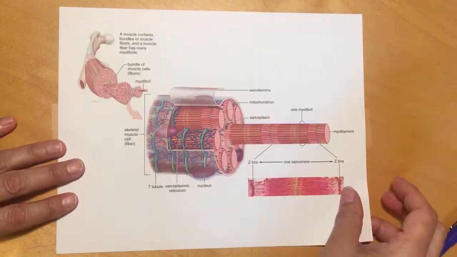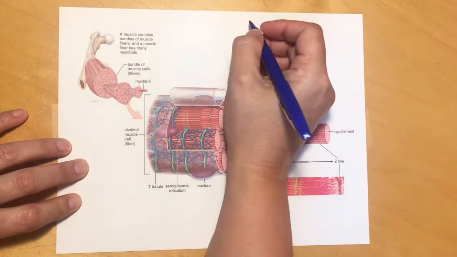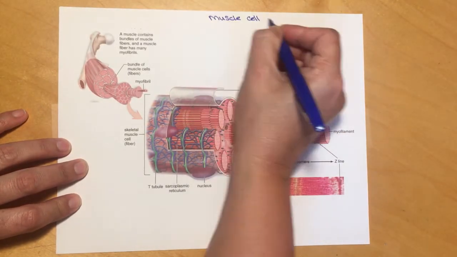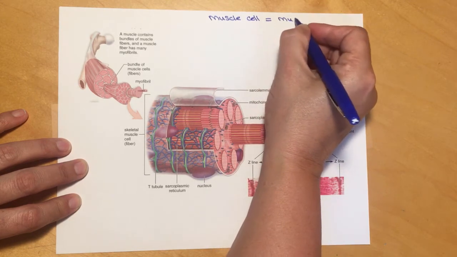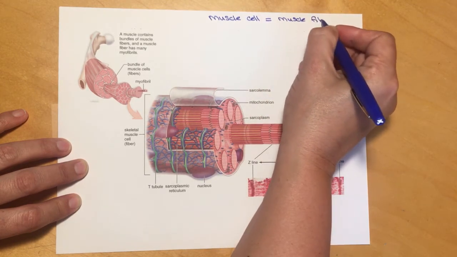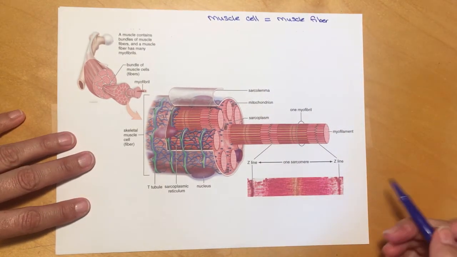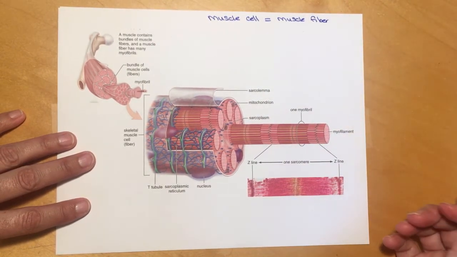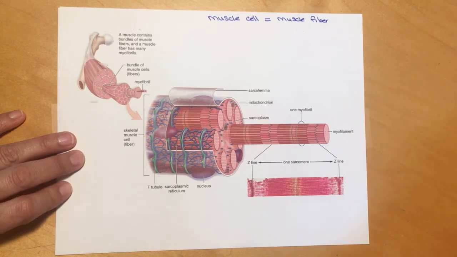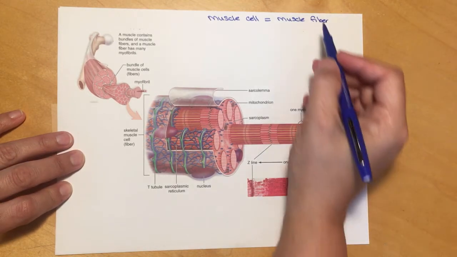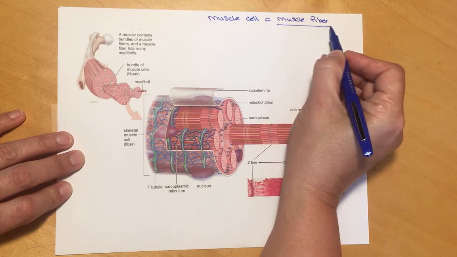So the first thing we need to discuss is that a muscle cell is actually called a muscle fiber. So it has its own special name, even though it's a cell like all your other cells, and it has a nucleus and mitochondria and all the normal stuff that a cell would have. But instead of a muscle cell, we call it a muscle fiber.